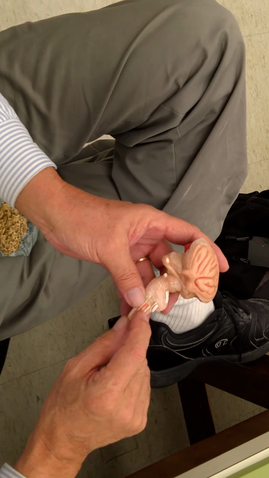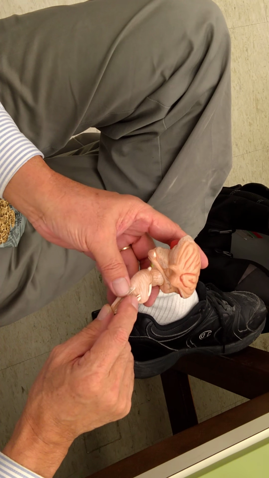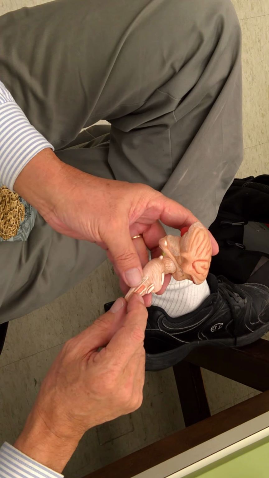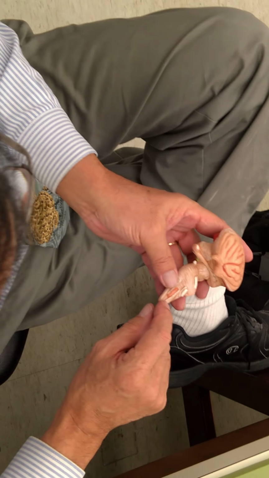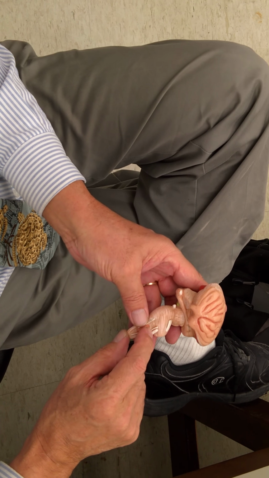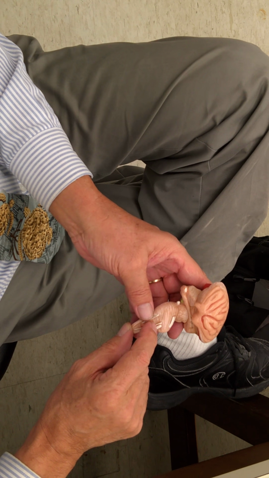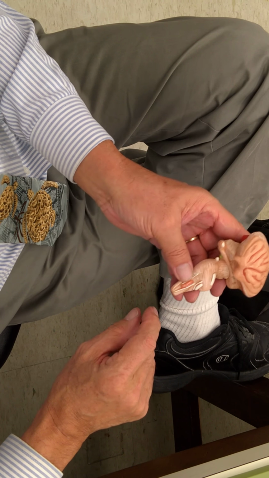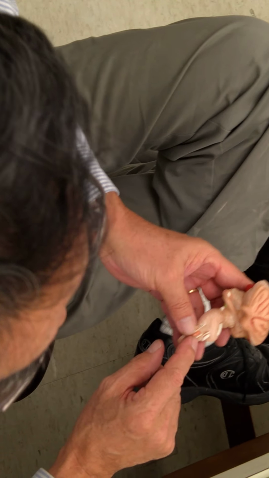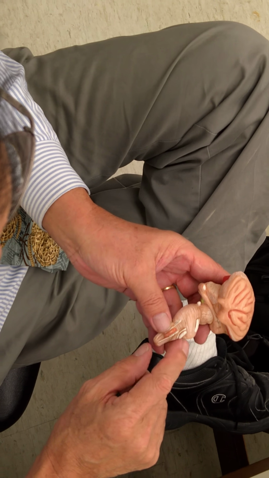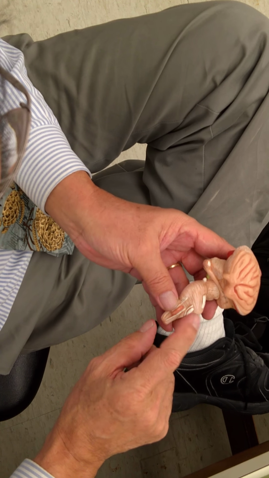It carries fibers for the inferior salivatory nucleus, which controls the secretory activity of the parotid gland. Okay, and so that would be the glossopharyngeal nerve. And then cranial nerve 10 also exits laterally, and this is called the dorsal vagus nucleus or vagus nerve.